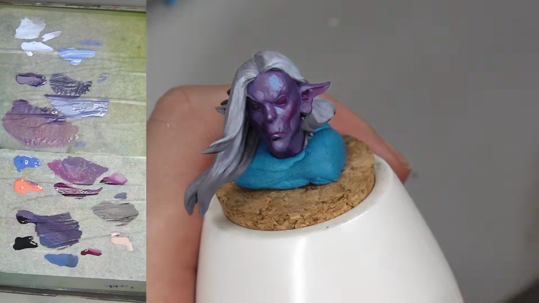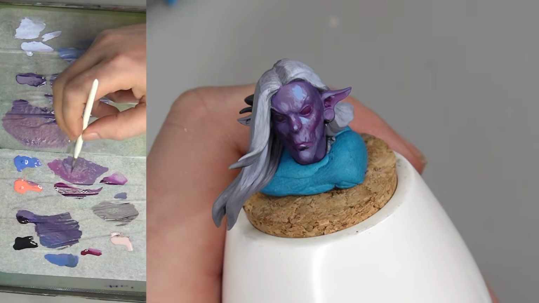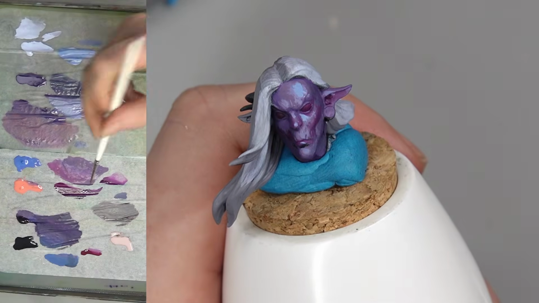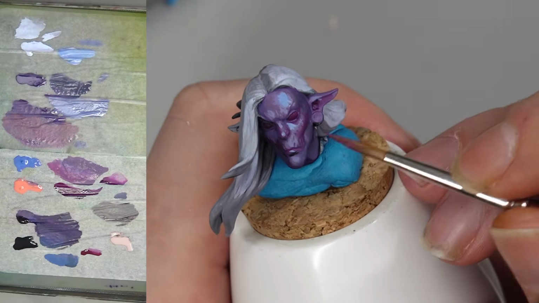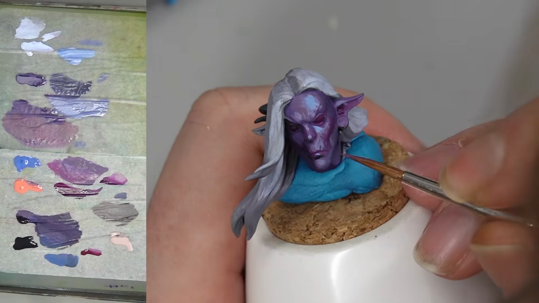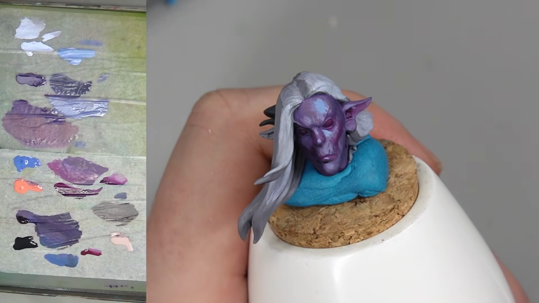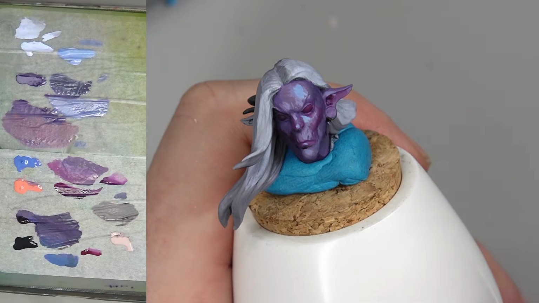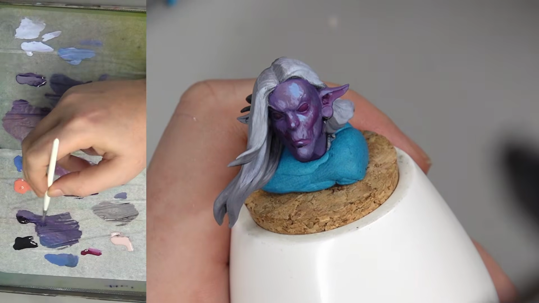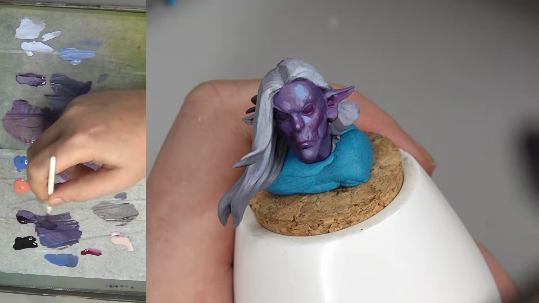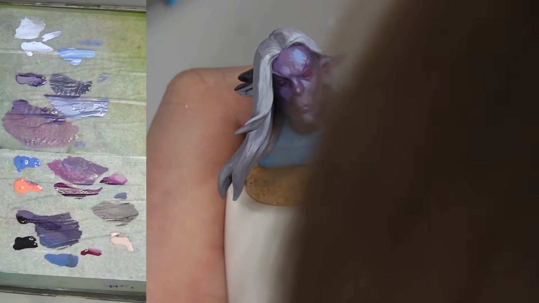Okay, so now everything is basically where I kind of want it. I can make adjustments to the volumes here, but at this point the rough shape of the face is good, so I can begin to create smaller refinements.